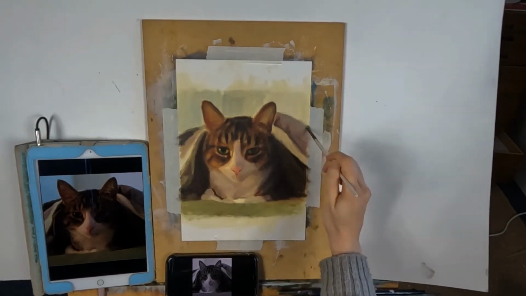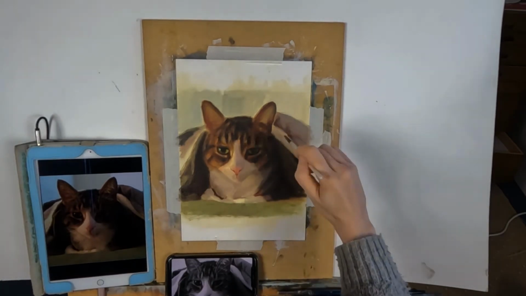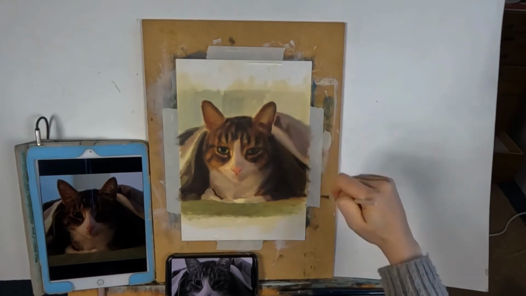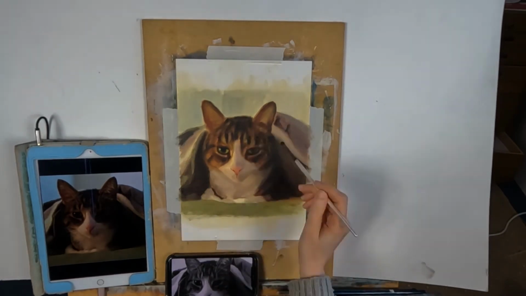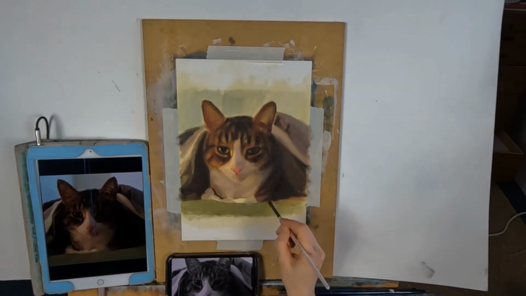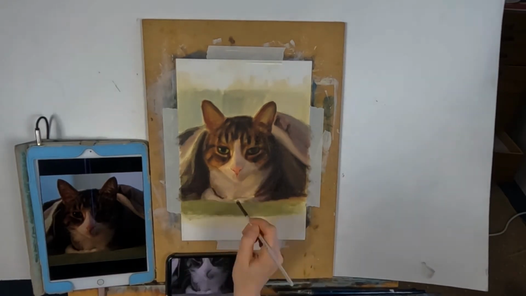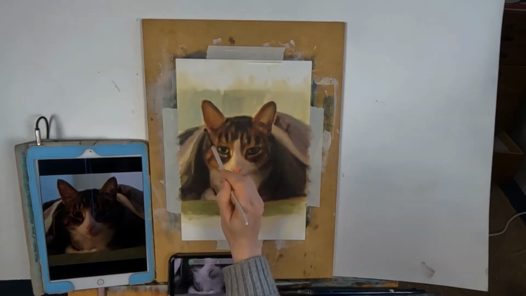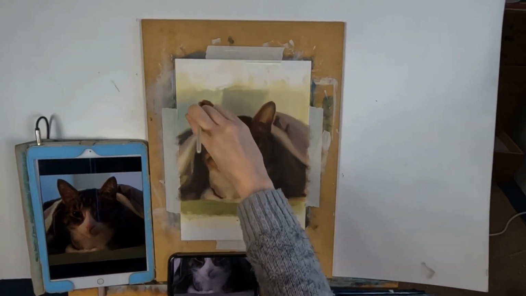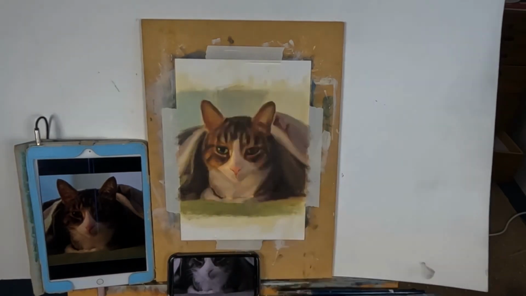So it's a really good idea to pick an area. For example, I want to concentrate more on maybe his eyes and his nose, and I'll make everything else around it kind of fuzzy with soft lines. That's really quite important, because it will make it look less like you've worked from a very over-processed photo and a little bit more realistic.